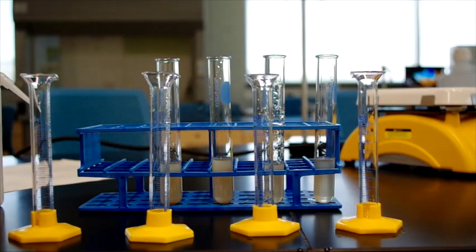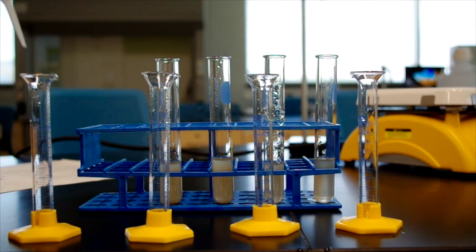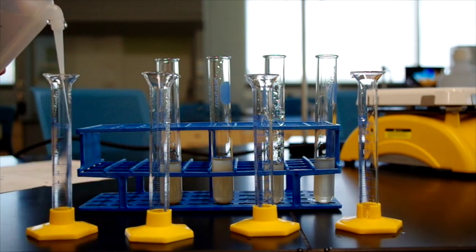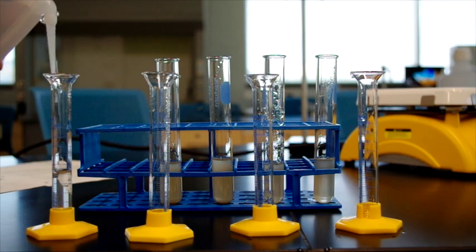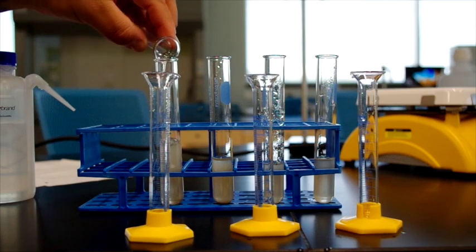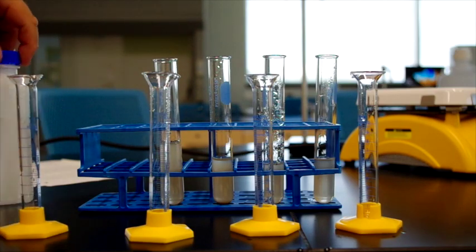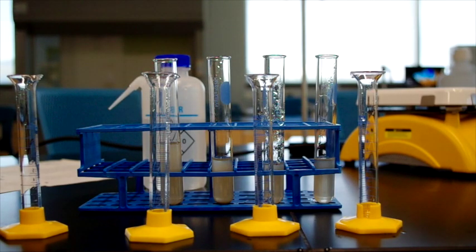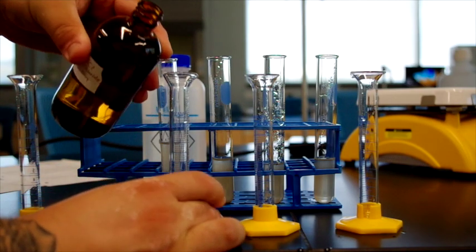Now the procedure says to add 5 milliliters of water to the first test tube as a standard. So here we go. We'll measure out 5 milliliters of this water from the water bottle. That goes in the first one. And we'll place the additives along the back in order. The second one, it says to add a solution of sodium chloride. So we will add that here.